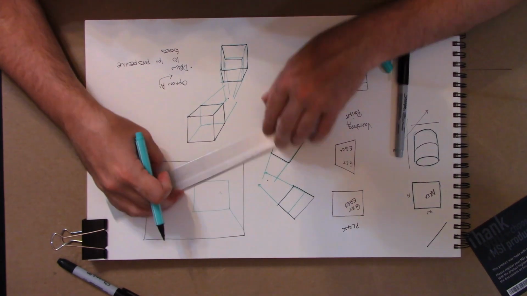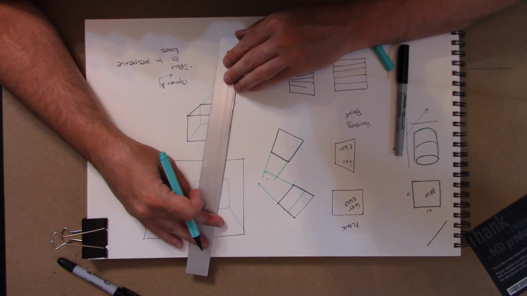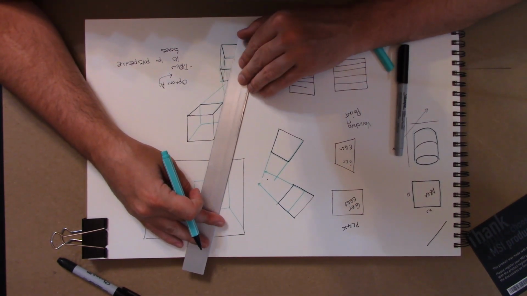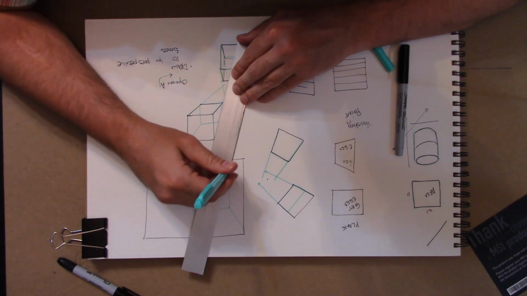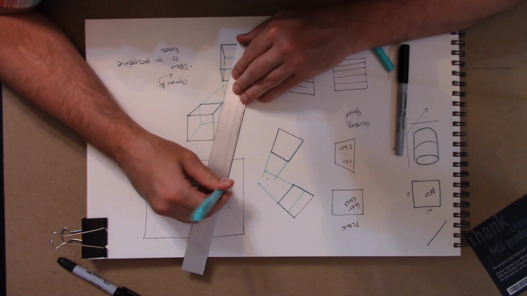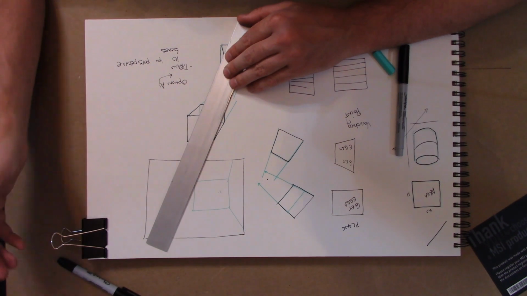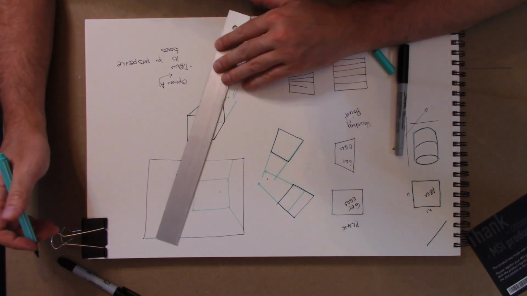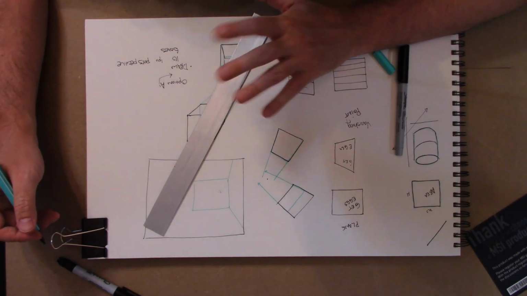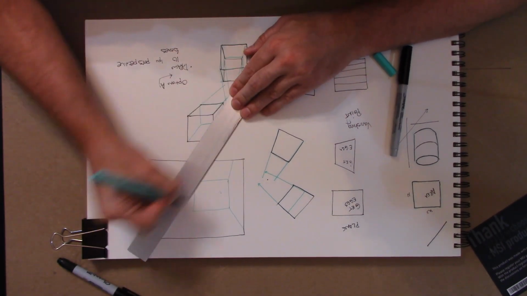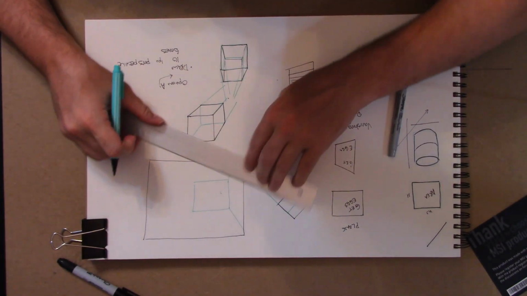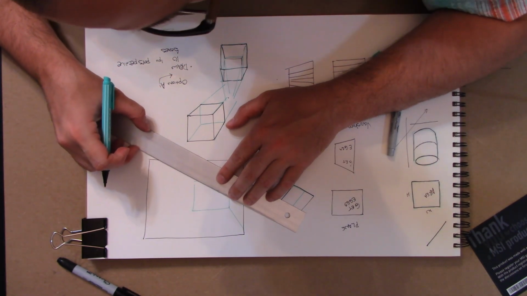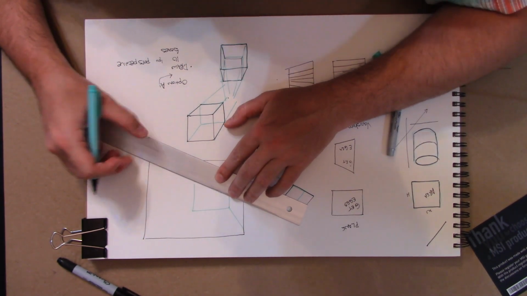Ta-da! Next one, I'm going to align it with the edge, bring it out to the corner, and then I'm going to draw that line. Notice that I'm modeling good drawing form. When I was young, I was not patient, and there is value to just kind of carefully working your way through.